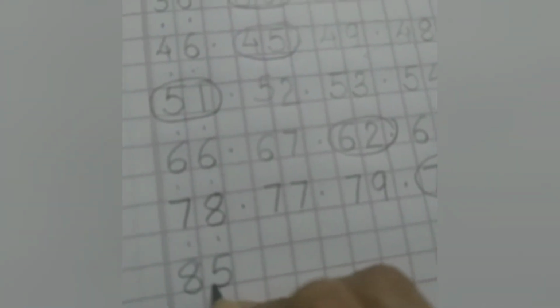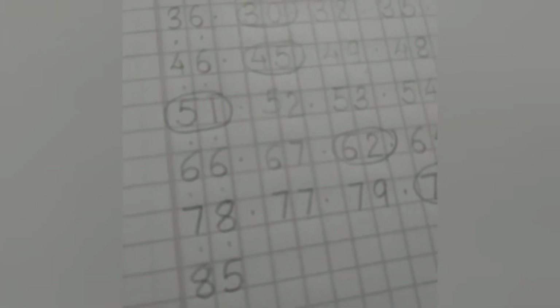8, 5, 85. Leave the block. 8, 3, 83. Leave the block. 8, 9, 89. Leave the block. 8, 6, 86. Leave the block. And 8, 0, 80. Always remember 0 is the smallest number. Okay. Now all start with 8.